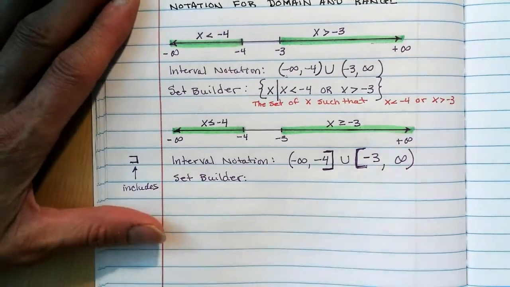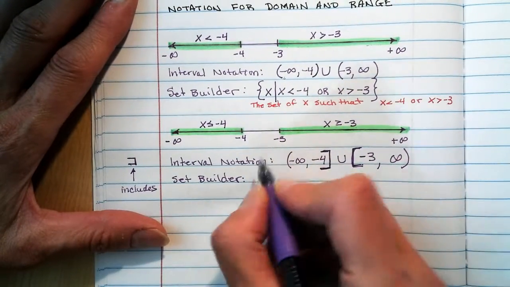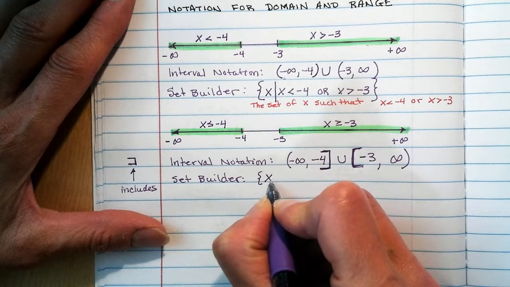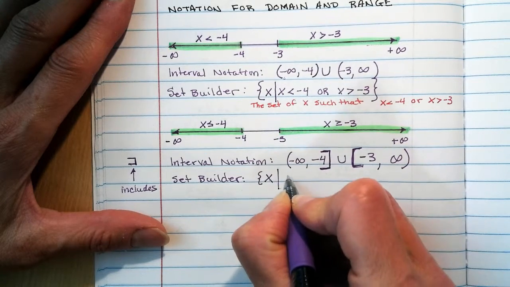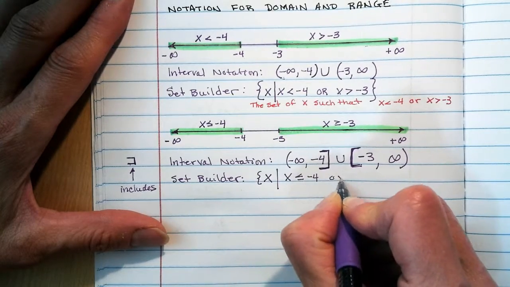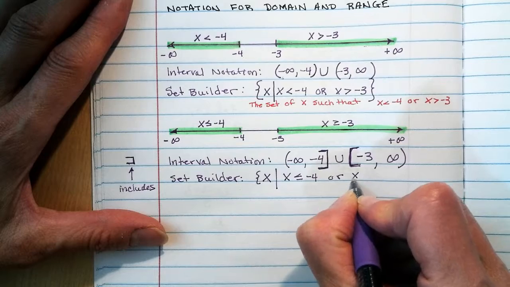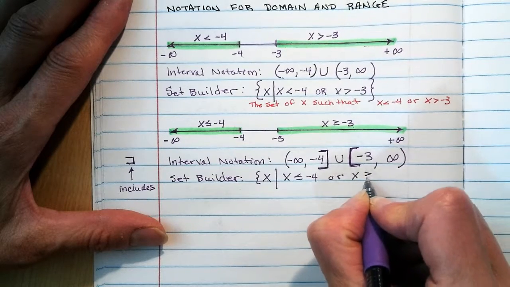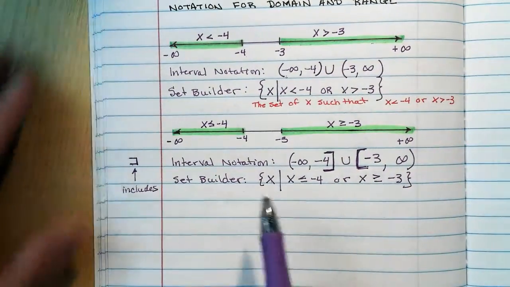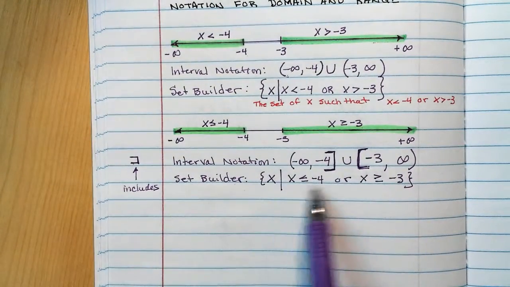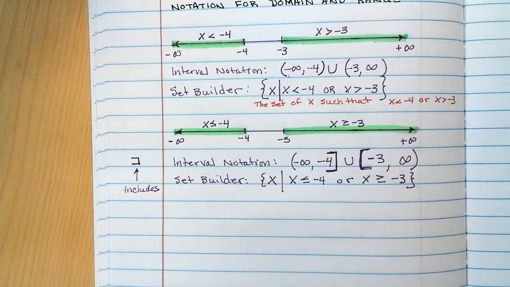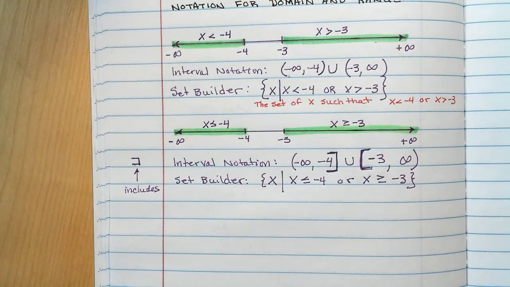So set builder is really no different, except up here, I'm going to write x. This tells me what variable I'm dealing with, such that x is less than or equal to -4, or x is greater than or equal to -3. Okay? So the interval notation and set builder notation are saying the same thing, just in different ways. So that's set builder and interval notation.